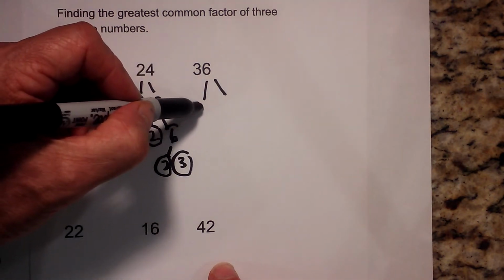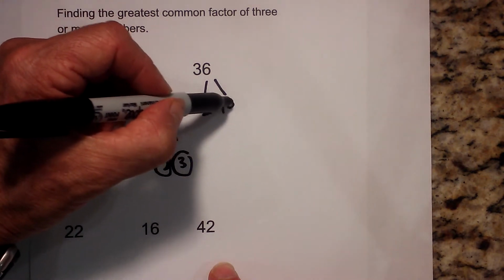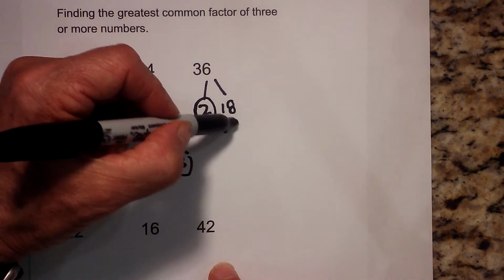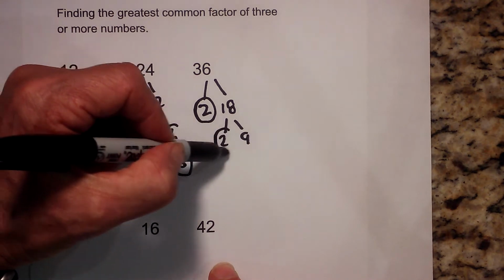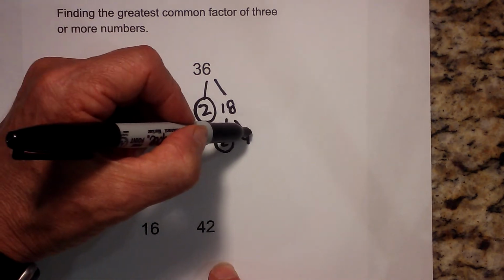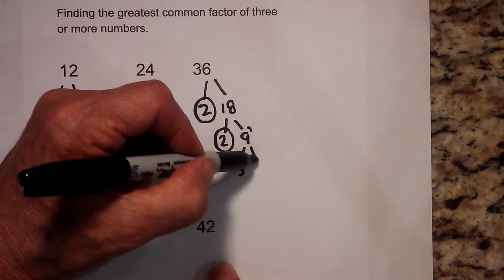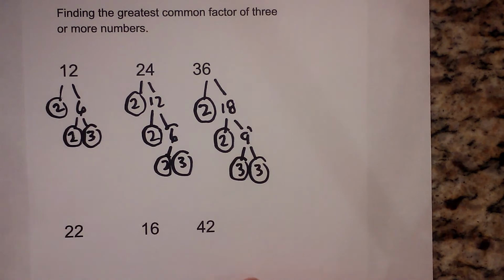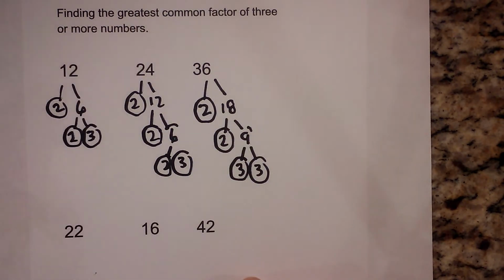2 goes into 36 18 times. Circle the 2. 2 goes into 18 9 times. Okay, and if you'll notice, 9 is not prime, and then 3 times 3 is equal to 9. So if you'll notice, what I have is a factor tree for each of the numbers, and I have circled all the primes.